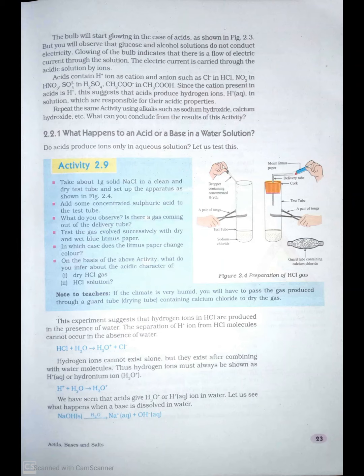2.2.1 What happens to an acid or a base in a water solution? Do acids produce ions only in aqueous solution? Let us test this. Activity 2.9. Take about 1 gram solid NaCl in a clean and dry test tube and set up the apparatus as shown in figure 2.4. Add some concentrated sulfuric acid to the test tube. What do you observe? Is there a gas coming out of the delivery tube? Test the gas evolved successively with dry and wet blue litmus paper. In which case does the litmus paper change color?